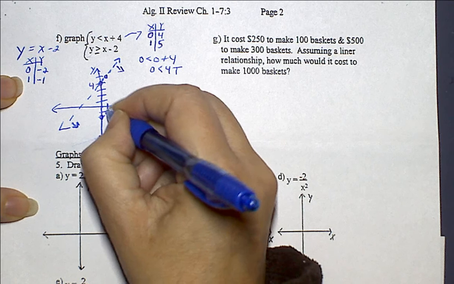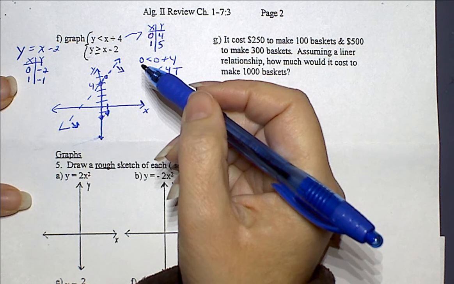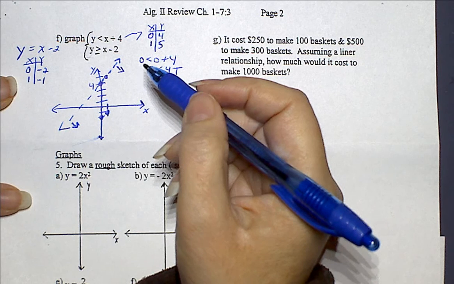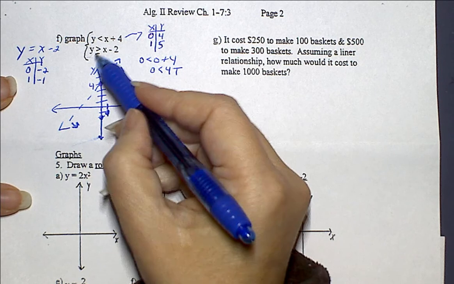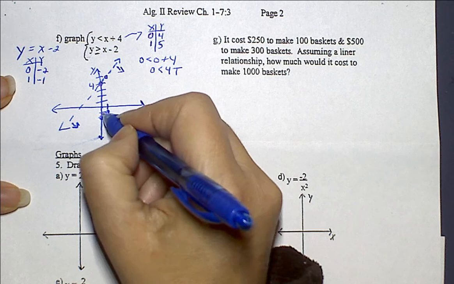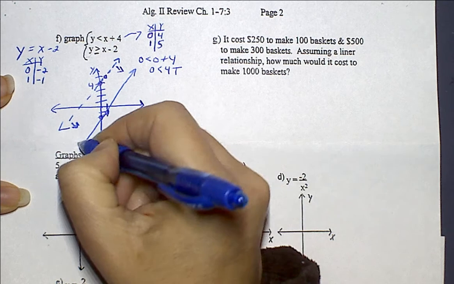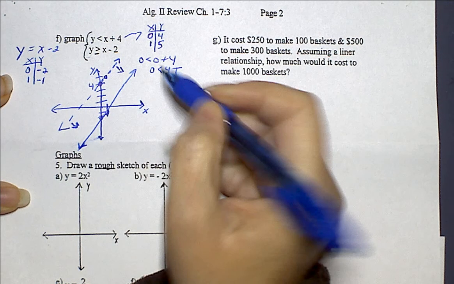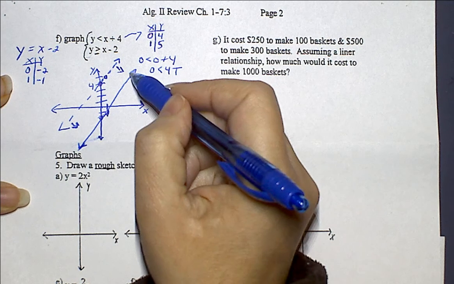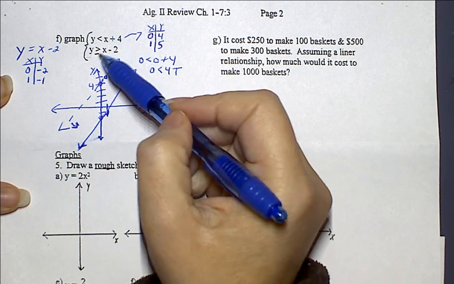Is this line dotted or solid? It's solid. How do you know? Right, because of that underneath there. It's because it's equal to right there, so it's solid. So I'm going to draw a solid line. And now I have to find out which way I'm going to shade this line. So I'm going to pick a point again.